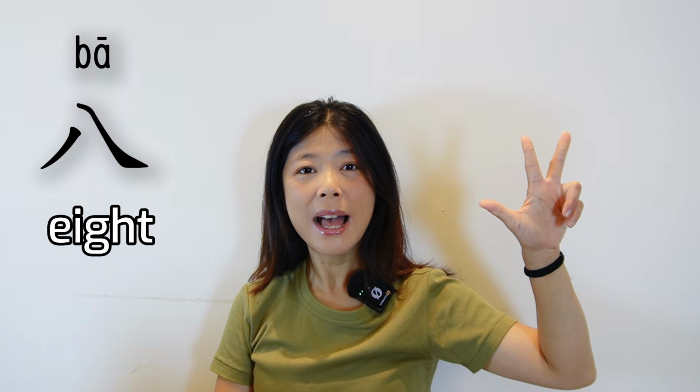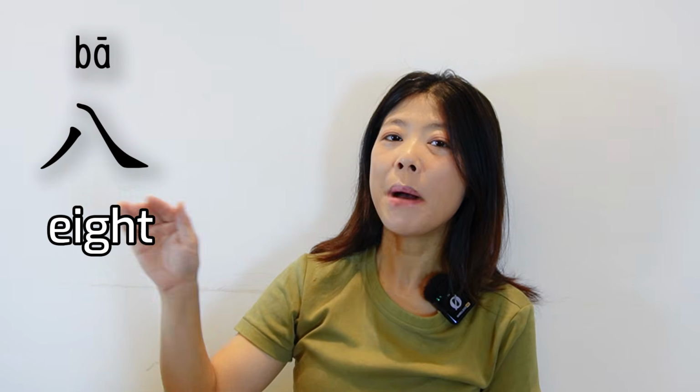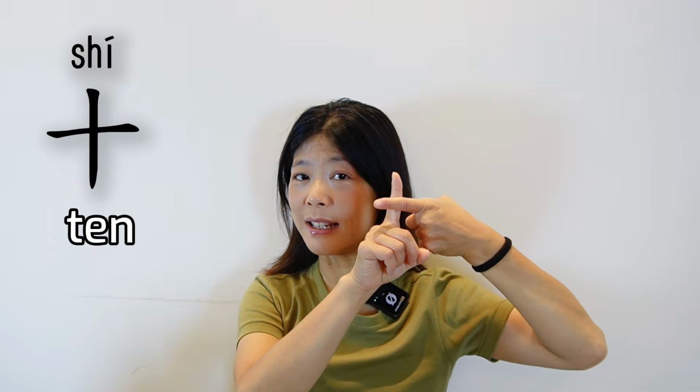qī. 8 is bā. This sound is actually very intuitive. It consists of the initial sound b, the final sound a. So b, a, bā, bā. 9 is jiǔ. It's similar to geo in geographic. But when you say jiǔ, keep your tongue really low behind your lower teeth. Jiǔ, jiǔ.